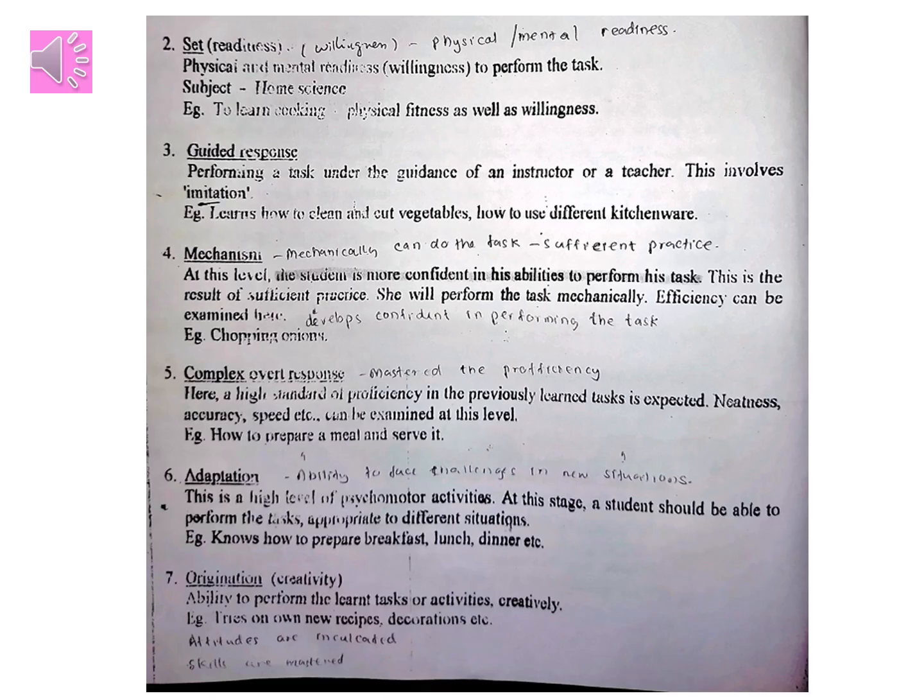Adaptation. This is a high level of psychomotor activities. Here also you can see a hierarchy, right? Just like in the cognitive domain and also in the affective domain. Here also you can see a hierarchy. The base is here perception and you build up. Adaptation means this is the high level.